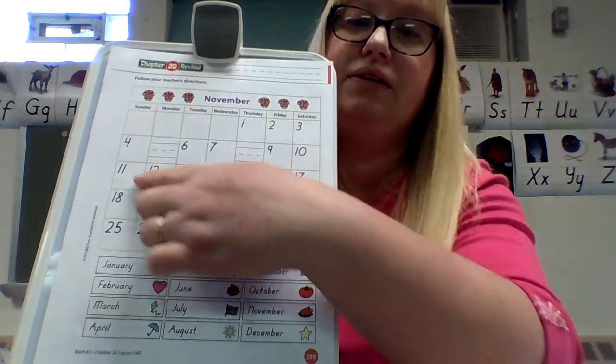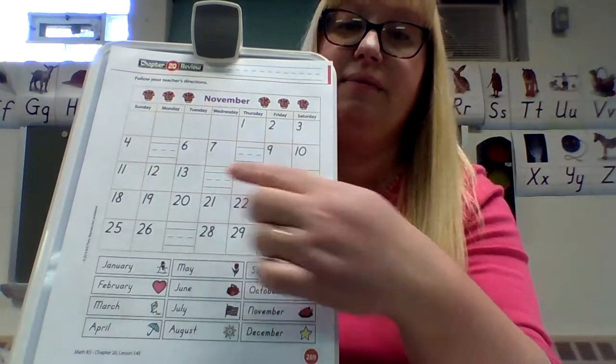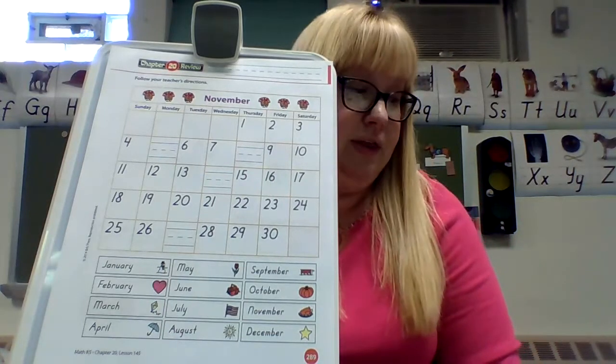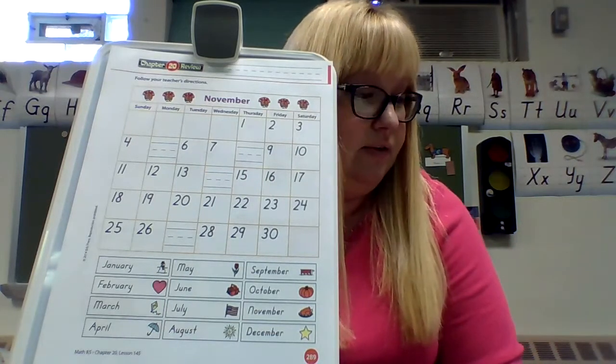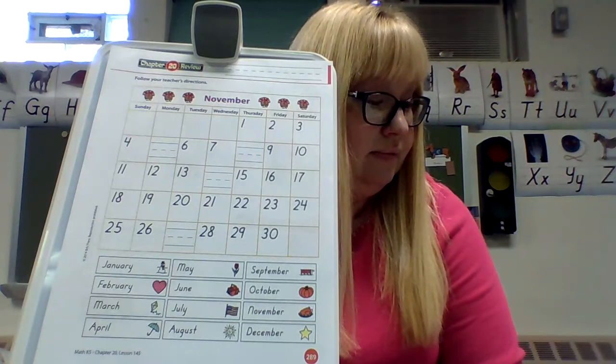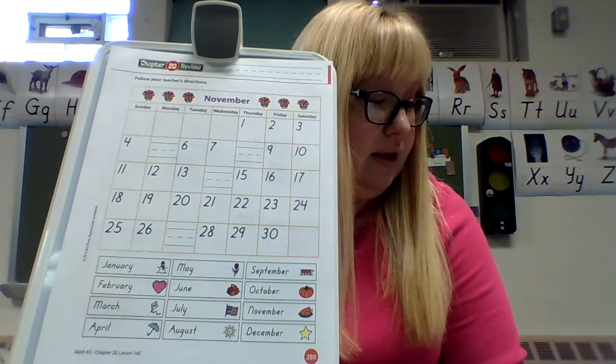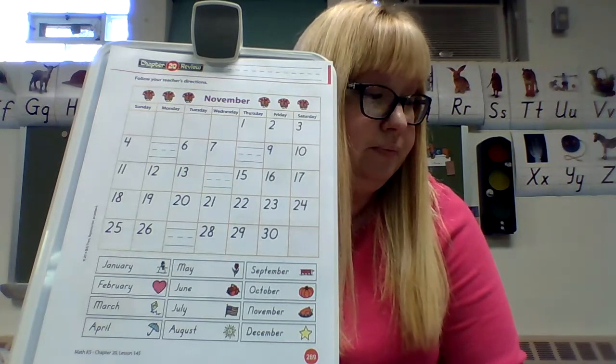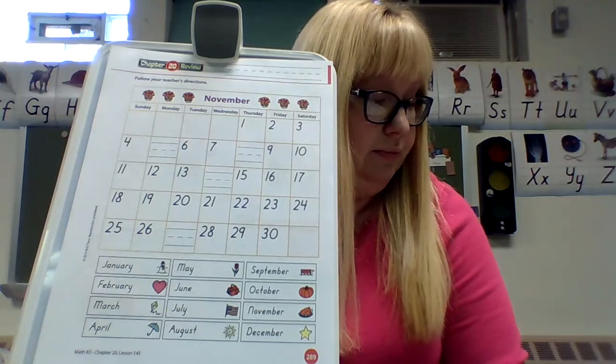So finish counting all the way and fill in the missing numbers. You're going to do that next. And continue counting. And write the missing numbers.